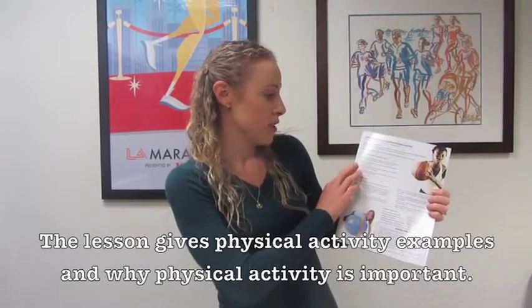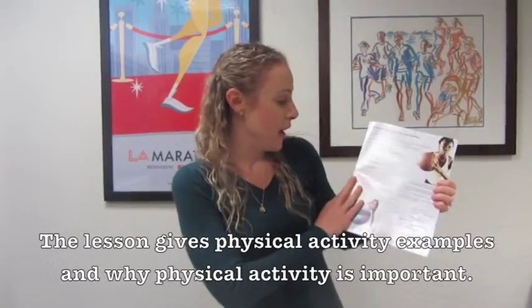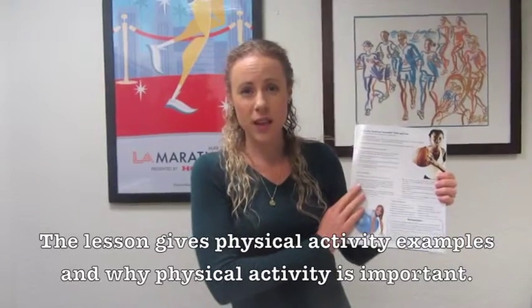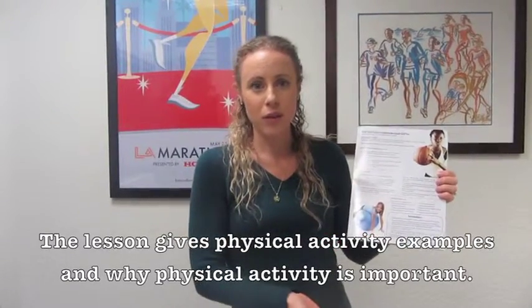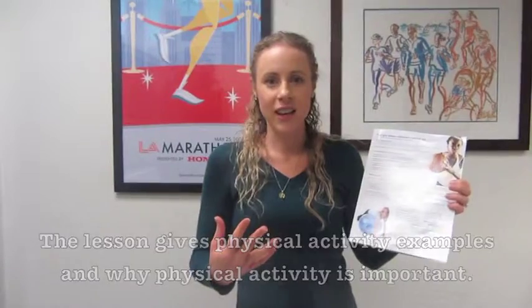So in here it also talks about why physical activity is important, and it gives some ideas of things they can do. So playing with their friends, if it's raining outside, they can hula hoop inside, put on some music, dance around. There's lots of different things they can do. And it talks about how it can keep you from getting sick, it can help you make friends. There's lots of great things that come from physical activity.